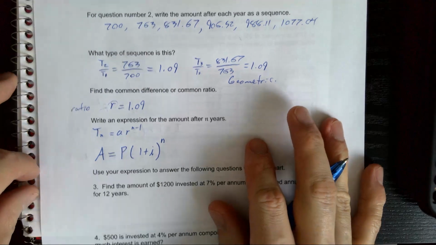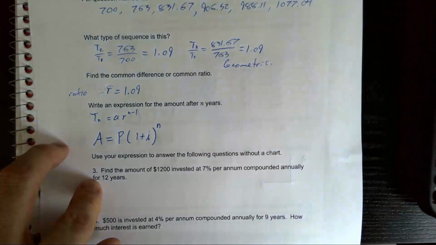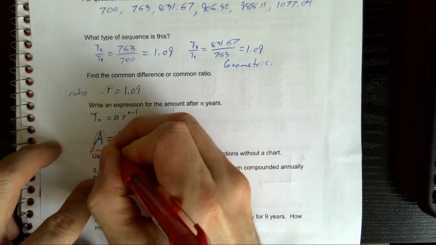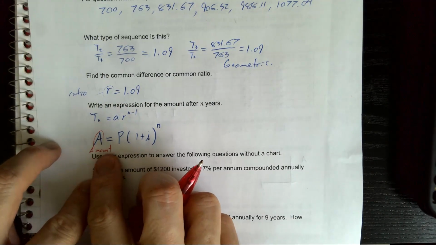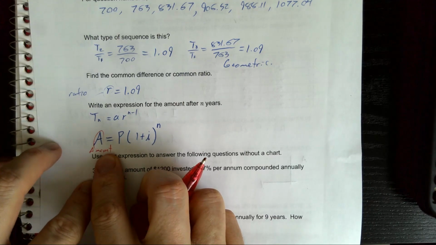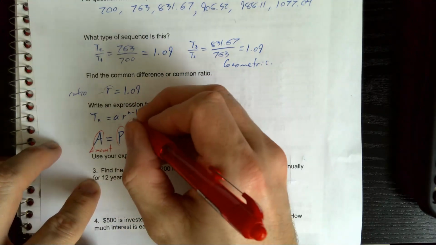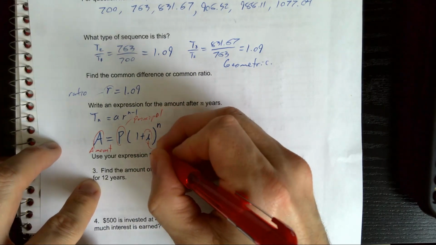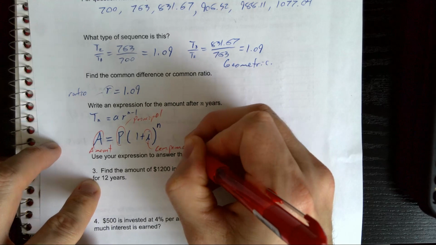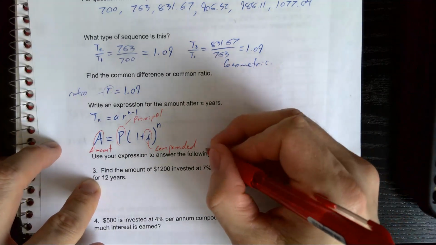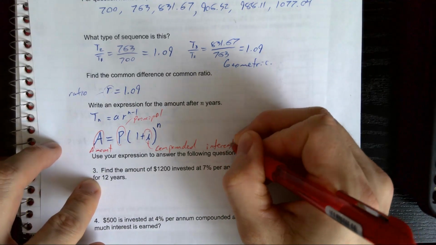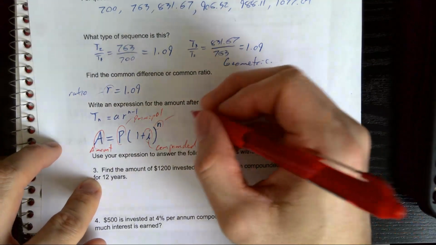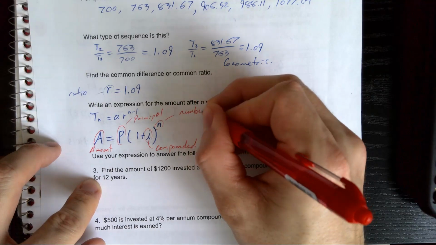And notice that there are a couple of differences here. Let's switch colors. A is your amount. Unlike the simple interest formula, you don't calculate your interest initially. In compound interest situations, you calculate the amount. P is your principal. Lowercase i is your compounded interest rate. We're not going to talk about that until lesson 7.2. And that's your interest rate per compounding period. And n is the number of periods.